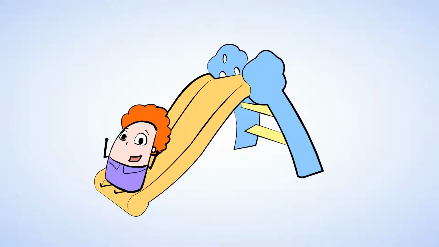Woo! Oh, where are we now? Oh, I love slides! Slides are fun. And you know what? We can find the measure of the slide in the same way. Let's draw the angle that we want to measure. There you go. And next, we can rotate it so that one ray is horizontal.